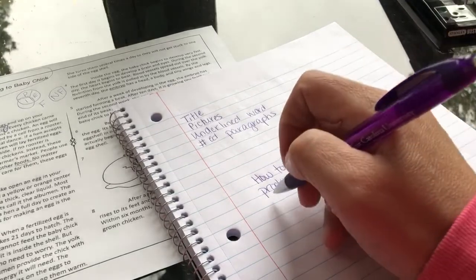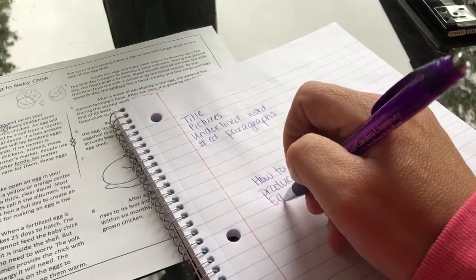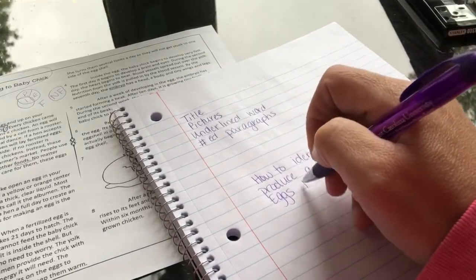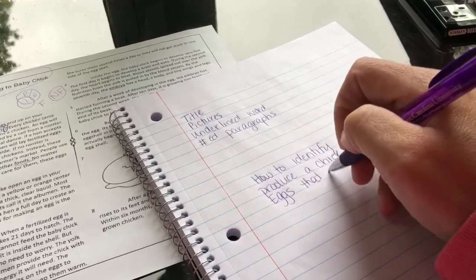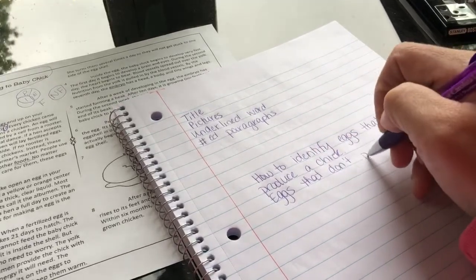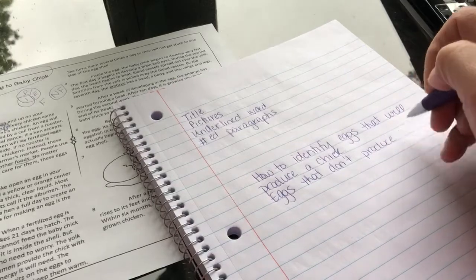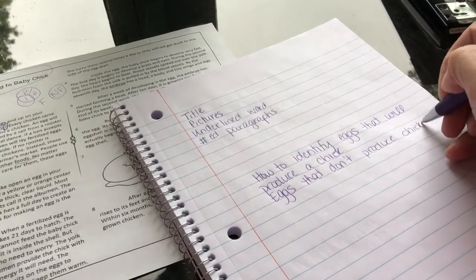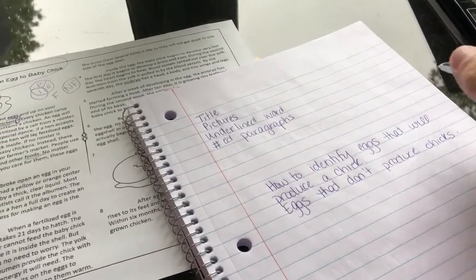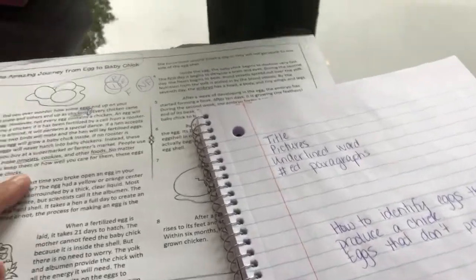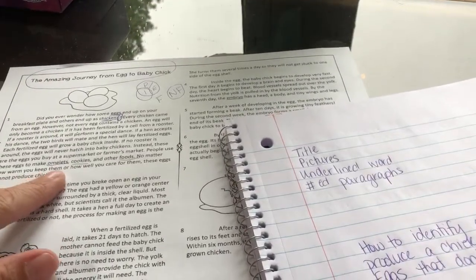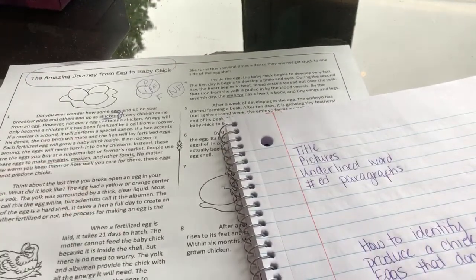You could also say something like, eggs that don't produce chicks. That sentence will give me an idea that will lead me back to what I underlined: the eggs that don't produce chicks can be used for omelets, cookies, and foods.